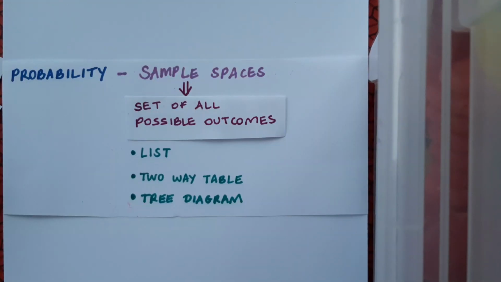So just to recap, this is all about sample spaces, which are the set of all possible outcomes, so all the different things that can happen in a situation. And we can see them as lists in very simple situations, as two-way tables, and as tree diagrams, and we can use them to calculate probabilities.